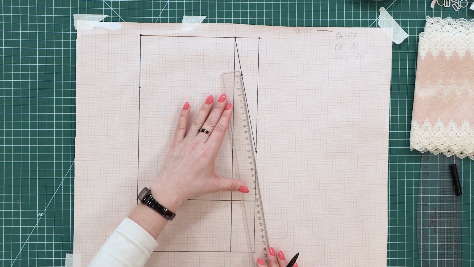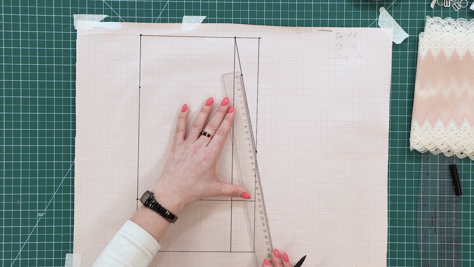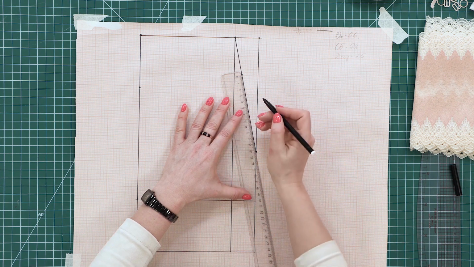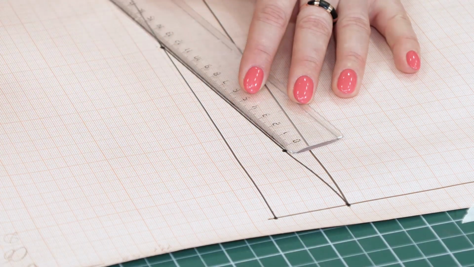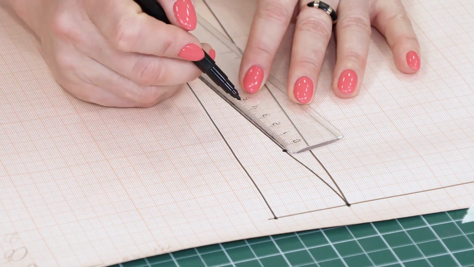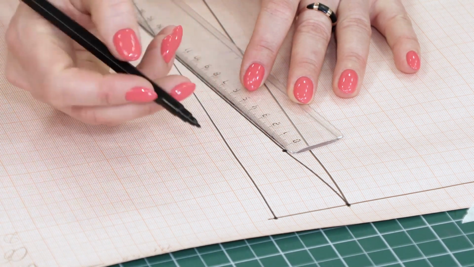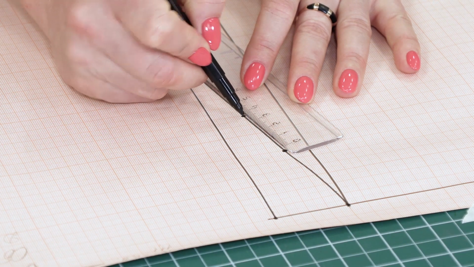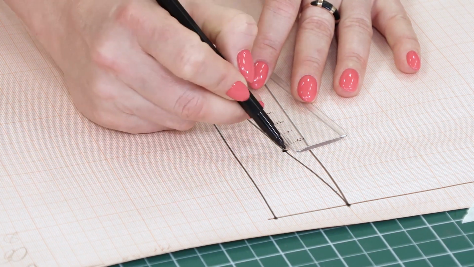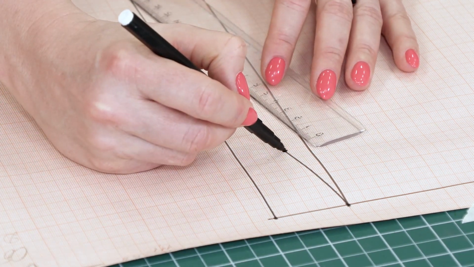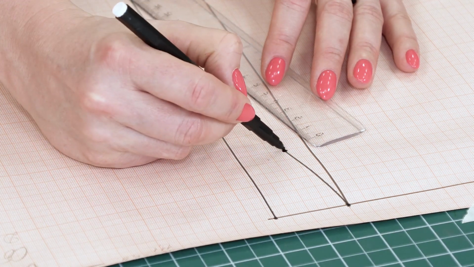Now I put aside the width of the panties along the side seam. We take 4 centimeters for size 42. These 2 points define the side seam of the panties. Let's circle these lines.